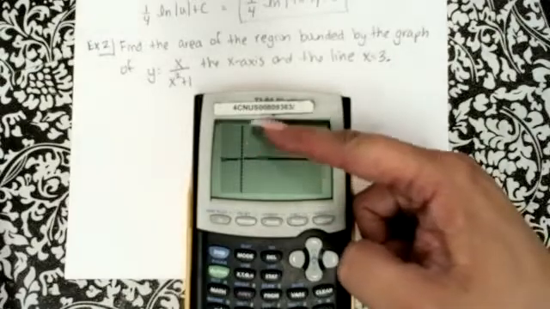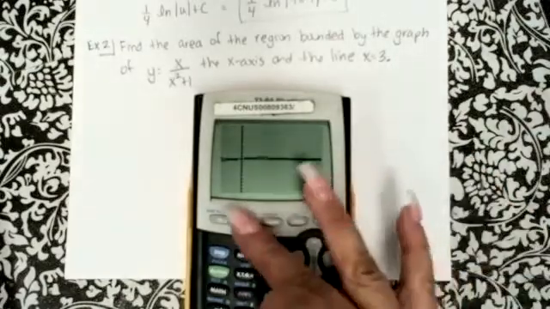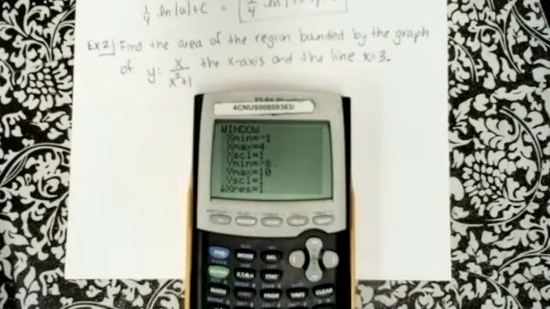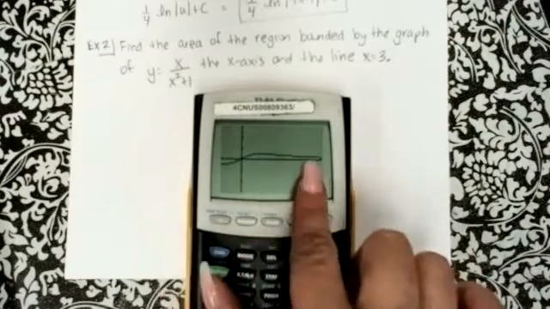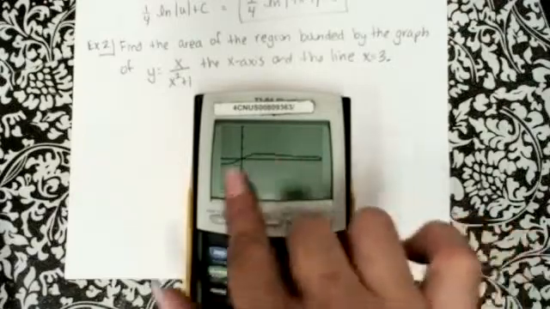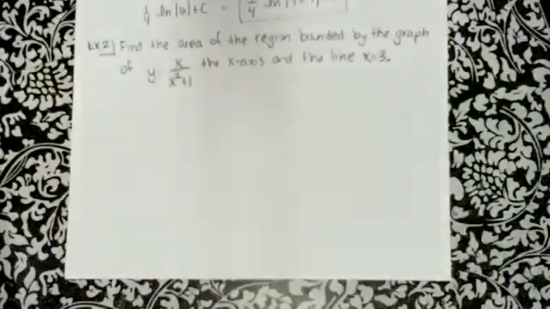Okay, so I could probably go lower on my y. Let's go -3 to 3. Let's see if we can get a better picture. There we go. So you're only going from 0 to 3, though. We're going to end it right there. So it's just going to be a little curve going up. So this is what the picture looks like.